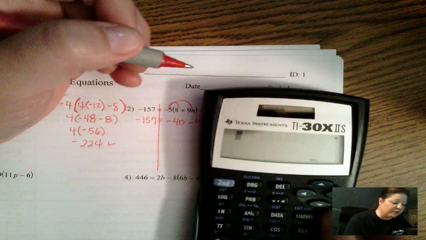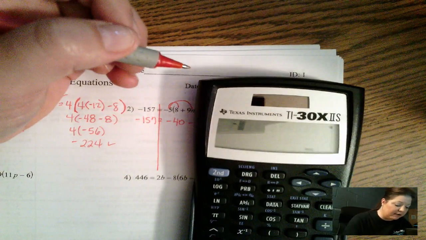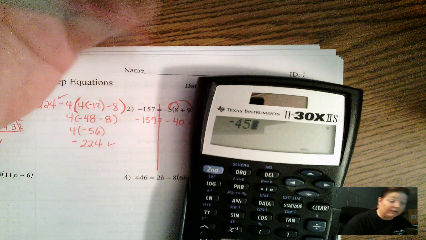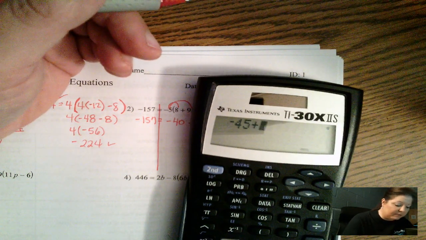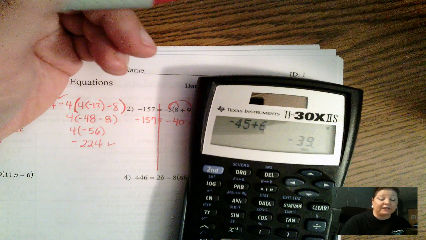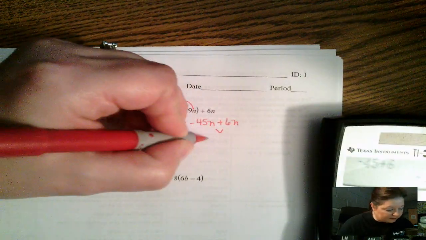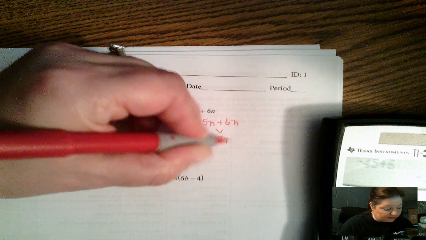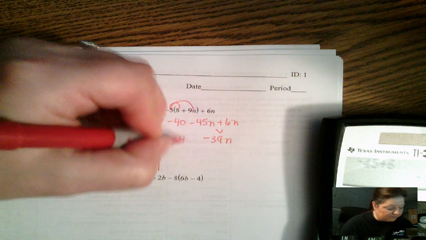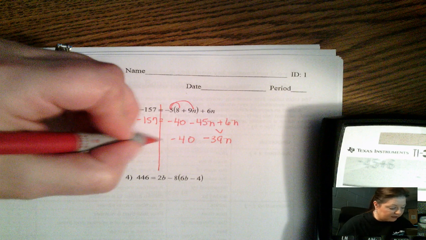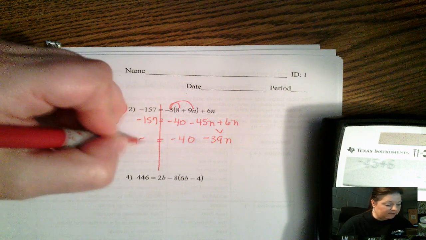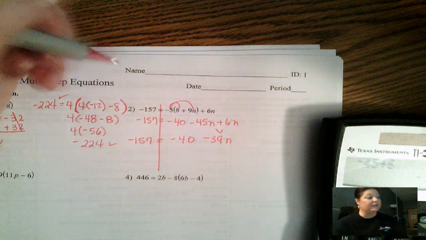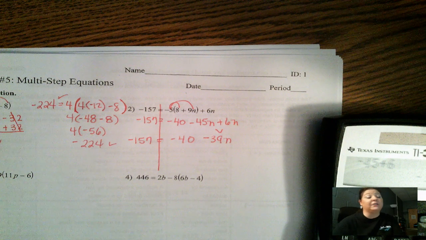And if you don't know for sure, you can always put negative 45 in your calculator. You don't have to put the n in, just put the numbers. Plus 6 is equal to negative 39. So we're going to write down these two right here, equal negative 39n. Now bring down your negative 40 equals negative 157. Okay, so negative 157 is equal to negative 40 minus 39n.